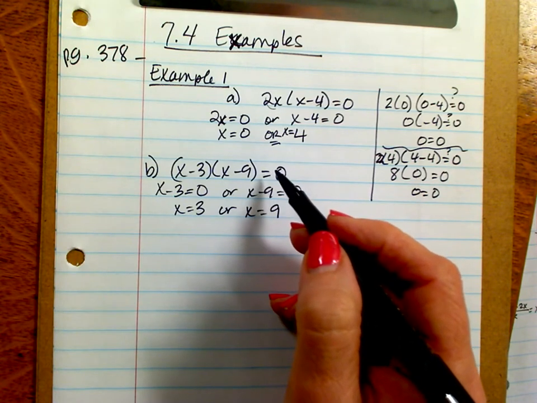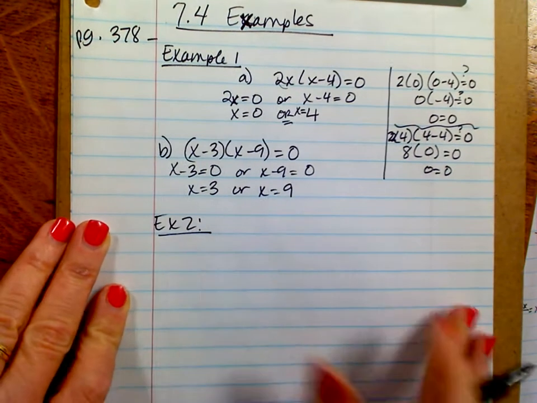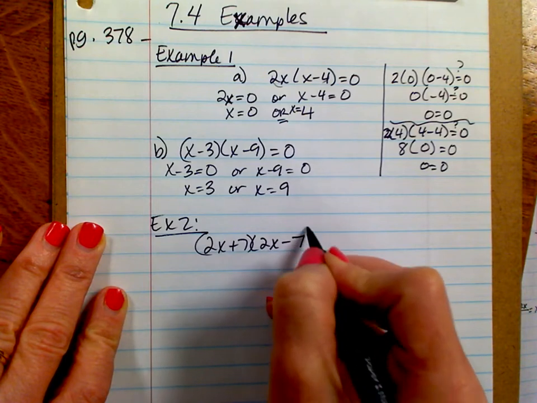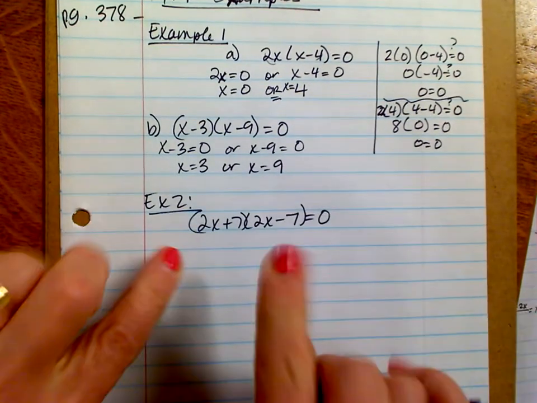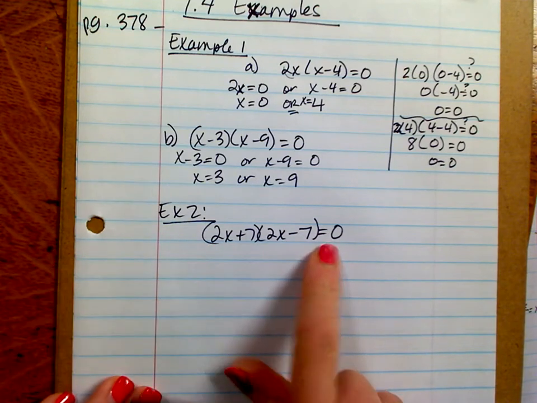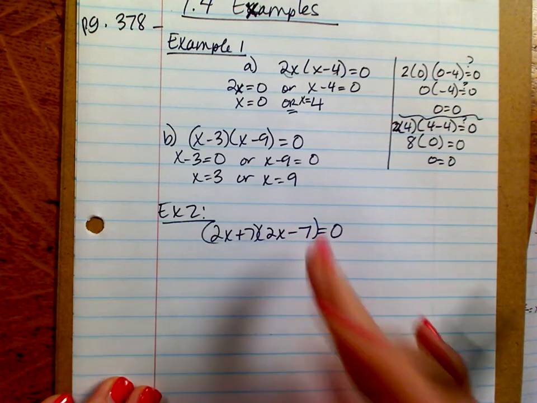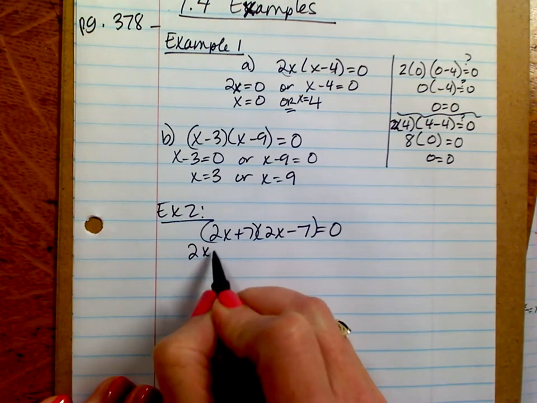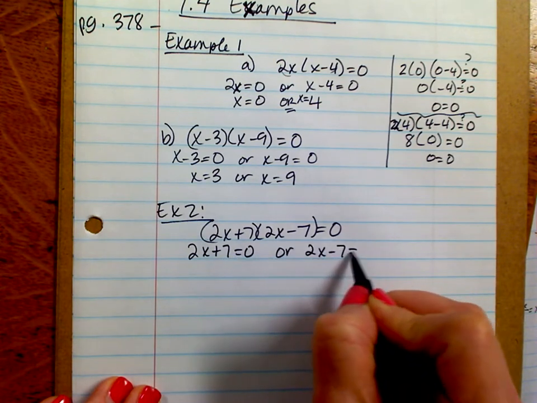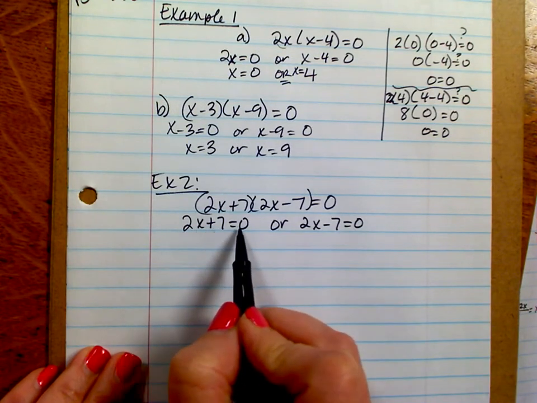Now, let's see when something else happens. So let's look at example 2. We have 2x plus 7 and 2x minus 7 equals 0. So they're already in factored form, which is nice, and it's already equaling 0. So we don't have to worry about anything else. Now we need to find out what x can equal to make that 0. Well, 2x plus 7 equals 0, or 2x minus 7 equals 0. So I'm thinking of what number times 2 plus 7 equals 0.